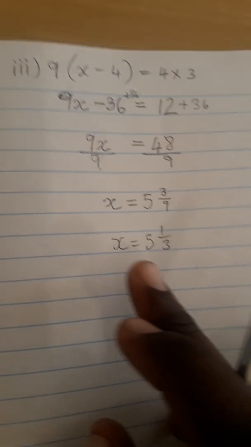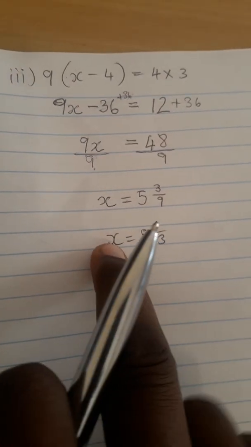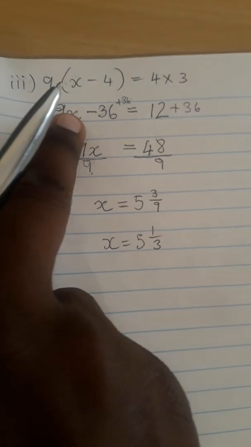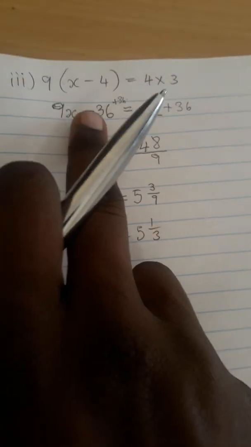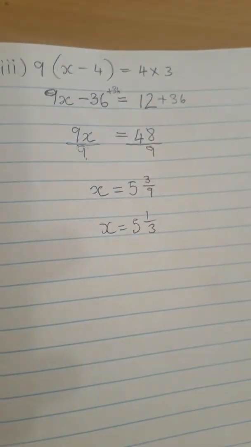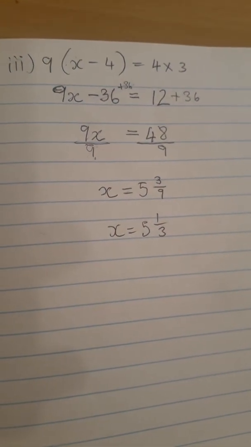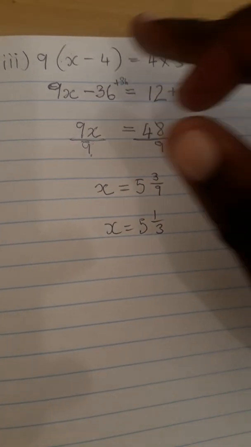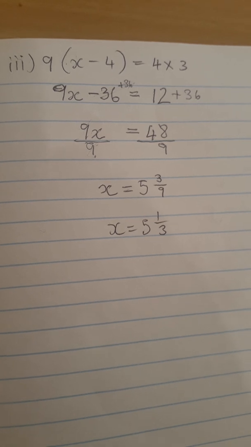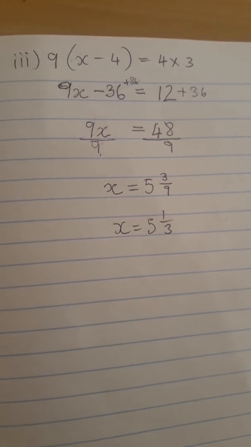So which means again, if we come back and we take this x and we plug it in here, and we say 9 times 5 1 over 3 minus 36, the answer we should get is 12. You can go to your calculator and do that and see whether that answer is correct. So that is how we solve for x in this equation. We'll go on to the next one just in a minute.